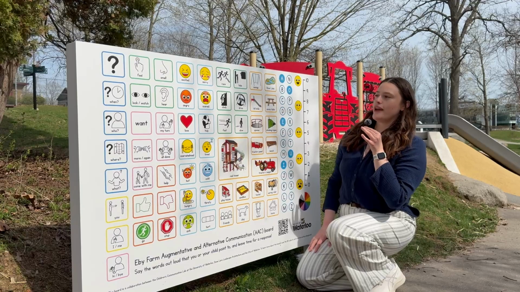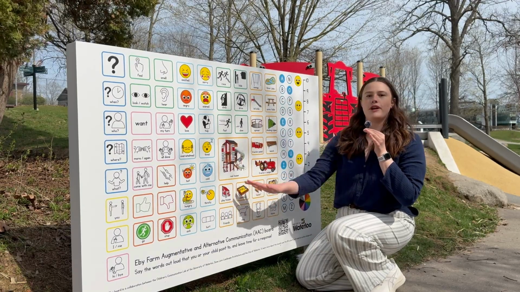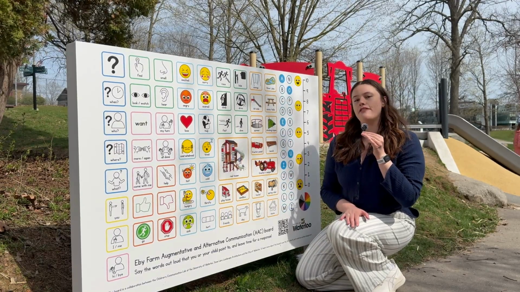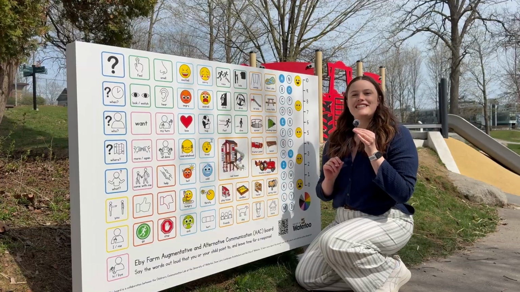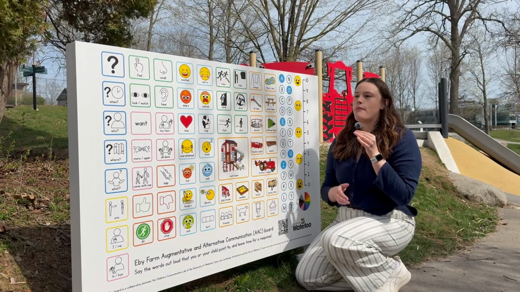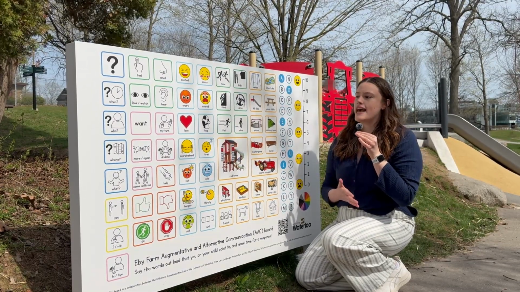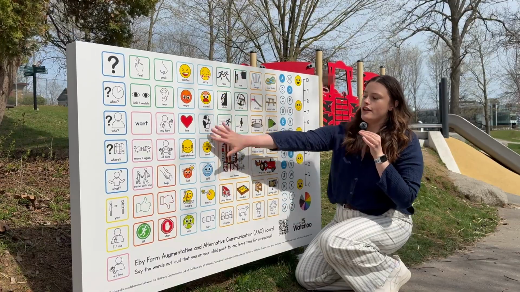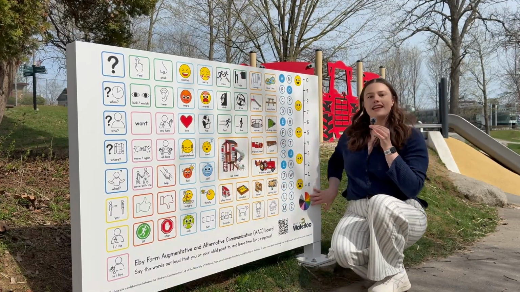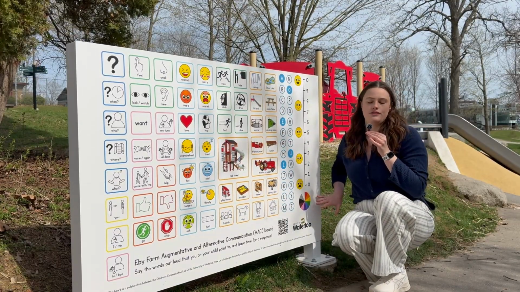Another thing to point out is that a large portion of the board is dedicated to emotion and physical state words. We did this to allow more communication about thoughts, feelings, and preferences. You can see we have a lot of words here as well as the smiley face scale to allow that kind of talk.